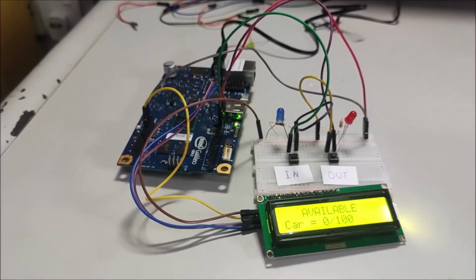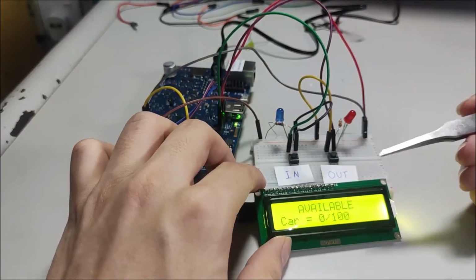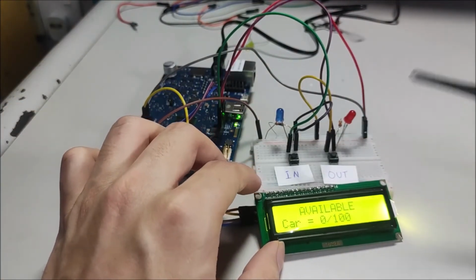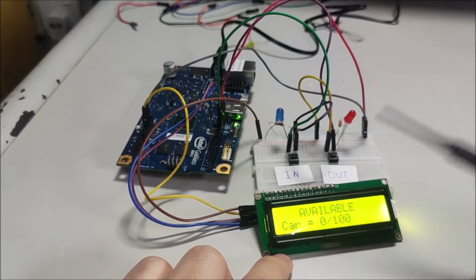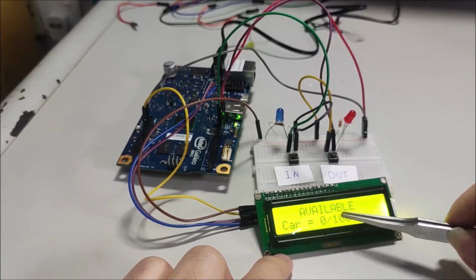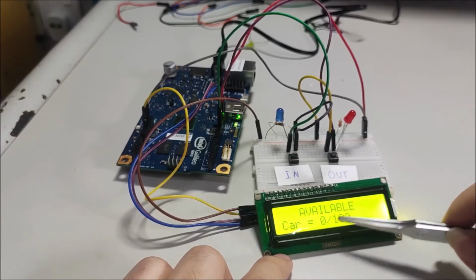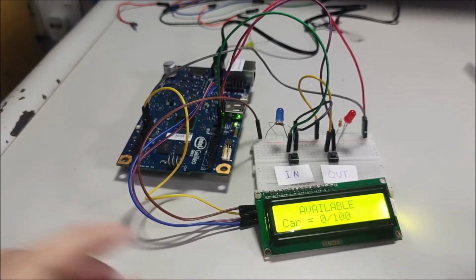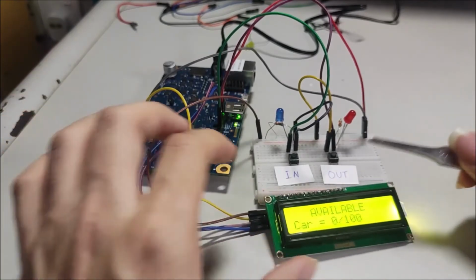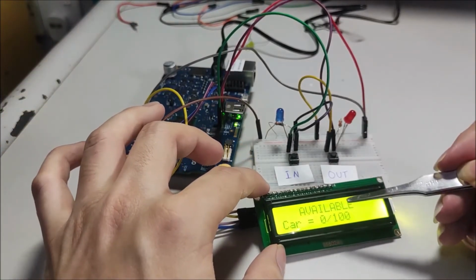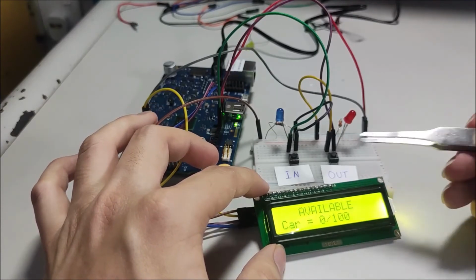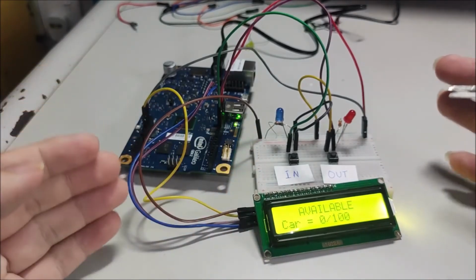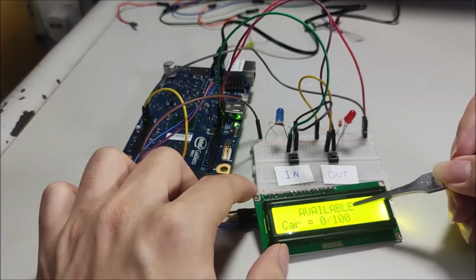Right, so for the demonstration video, we can see the message on the LCD screen. This is the number of cars that are already in our parking lot, and this is the total number of cars that can park in our parking lot. If the number of cars in our parking lot is less than 100, it means that we have space to park, so the screen will show available.